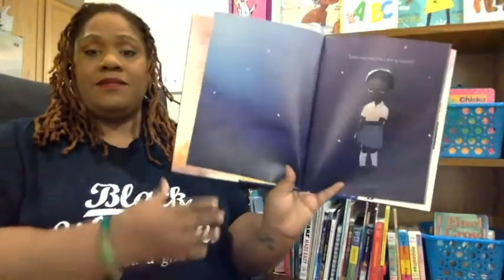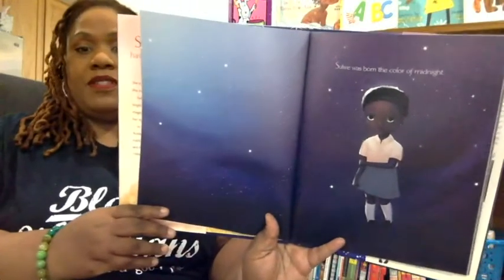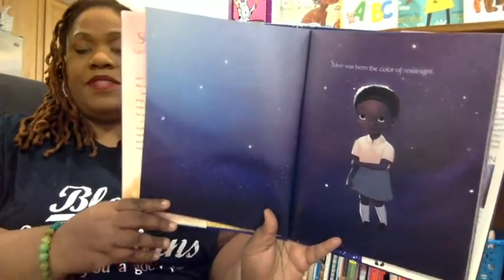Sulwe was born the color of midnight. She's such a beautiful little girl. But Sulwe was quite concerned. She looked nothing like her family, not even a little, not even at all. You see, her mama was the color of dawn, and her baba was the color of dusk. And Mitch, her sister, was the color of high noon.